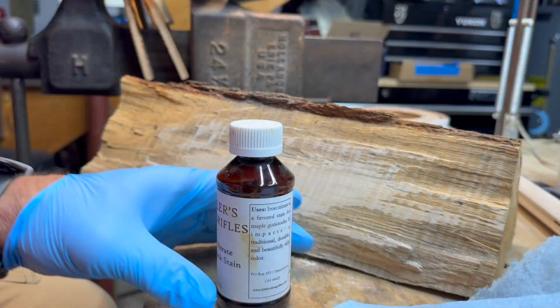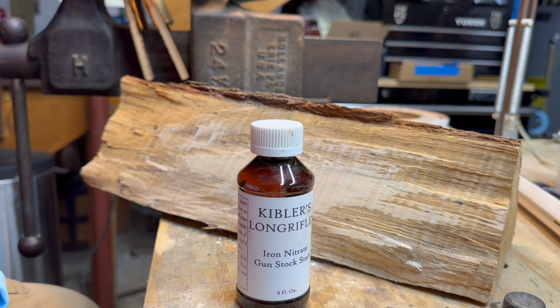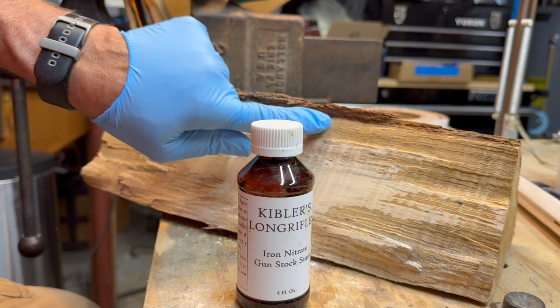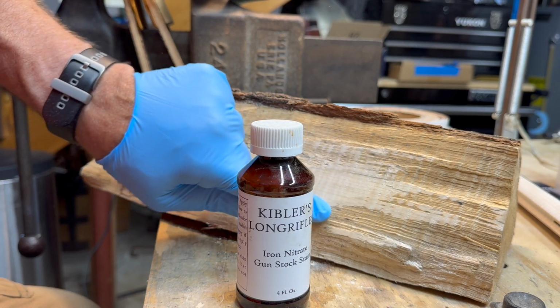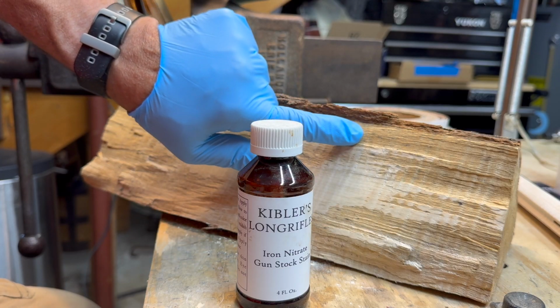So we're going to use Kibler's iron nitrate. Just going to put it on a shop towel, and we're going to rub it into all of this area around here so that you can see.